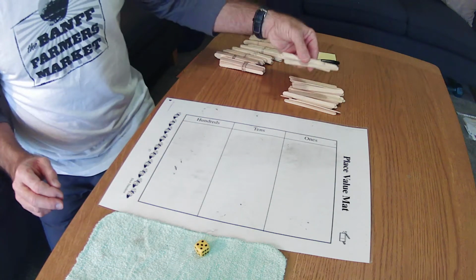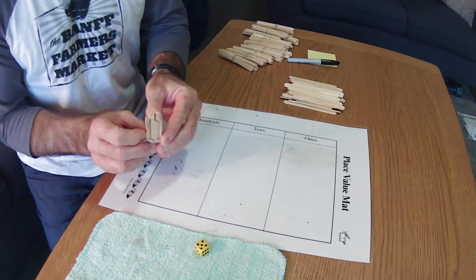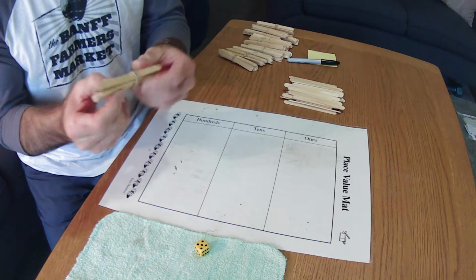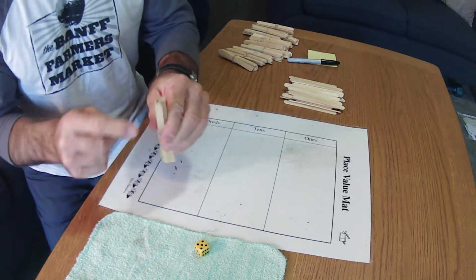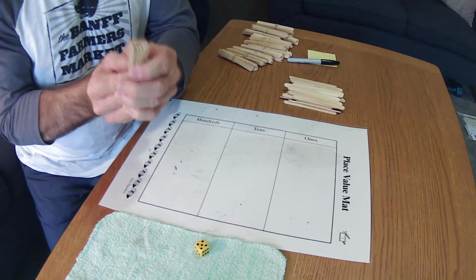I'm using the pop sticks here, and there's my bundle of 10, and we want the kids to understand that we don't need to count all of this, we're trusting that there's 10 there if we see it bundled. If they have to go 1, 2, 3 and count, we know that they don't really fully comprehend that that's 10 yet.